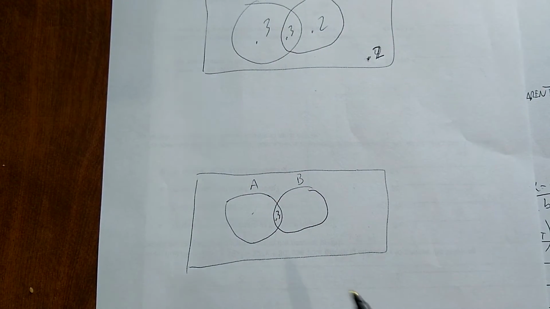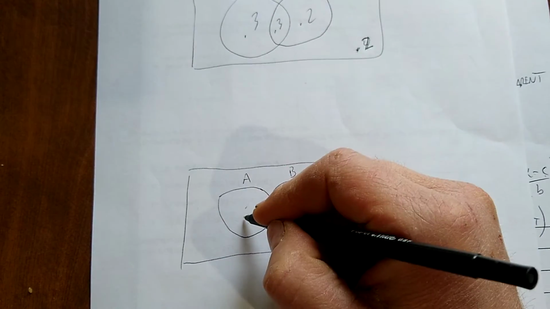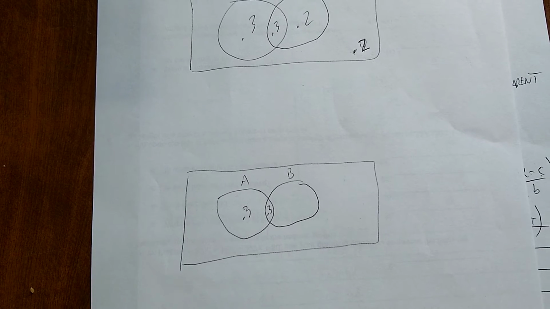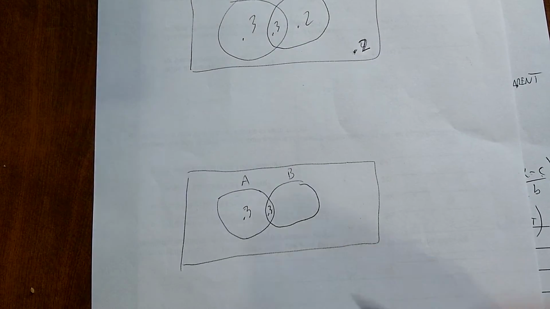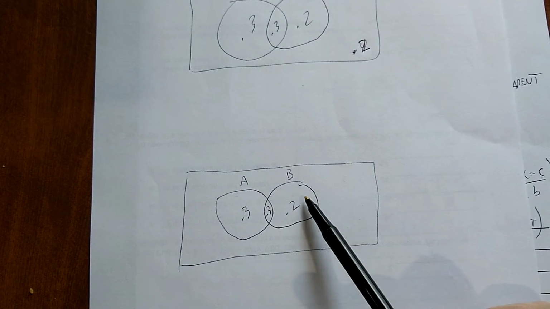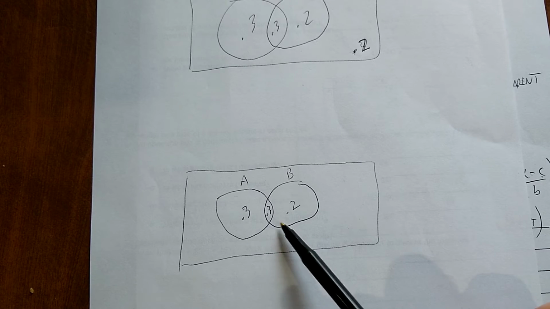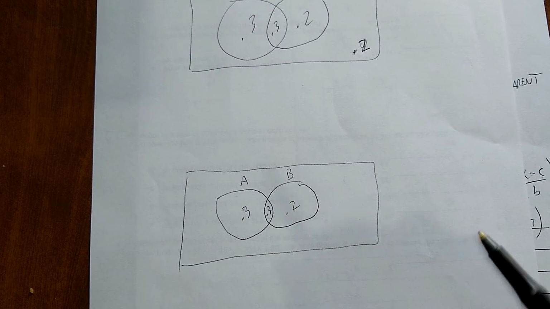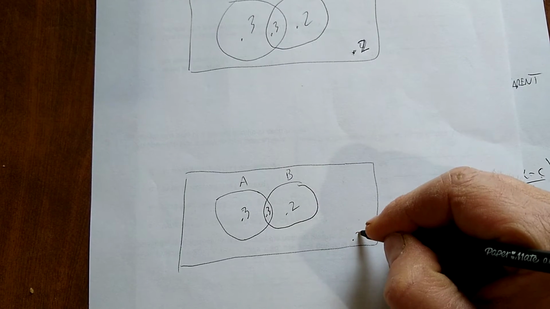If I read the problem, it says the probability that A and B is 0.3, so that's the region they share. So if A has to be 0.6 all by itself, that means 0.3 is here, so when I add up these two, that's 0.6 altogether. B, it says, is 0.5, so if this is 0.3 here, this is 0.2, because the whole circle has to add up to 0.5. Now let's add them all up: 0.3, 0.6, 0.8. So that means that 0.2 is out here.